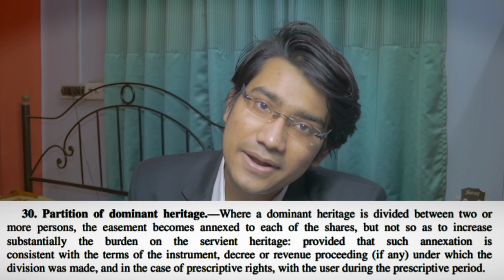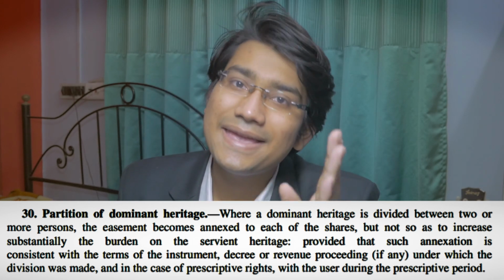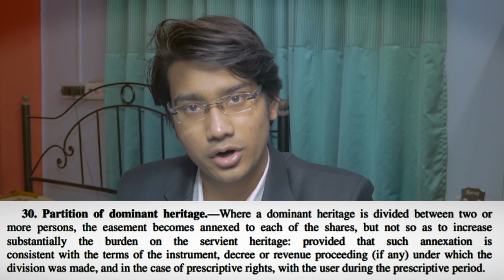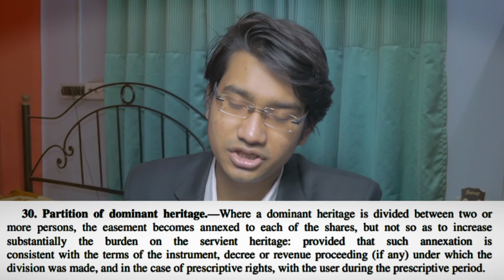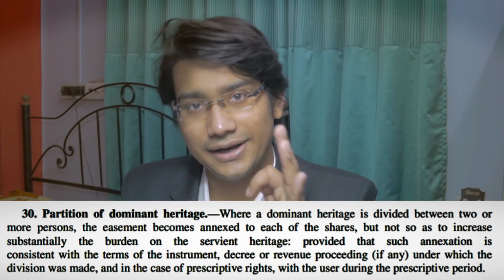Right, so section 30. When the partition of a dominant heritage takes place, what happens to the easement right annexed to it? Usually the easement right gets annexed to each of the shares. That is, the easement right is now acquired by each of the new dominant owners of the properties that have been created by partition of the original dominant heritage.